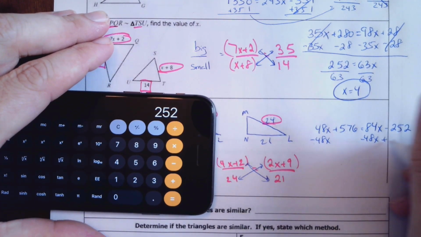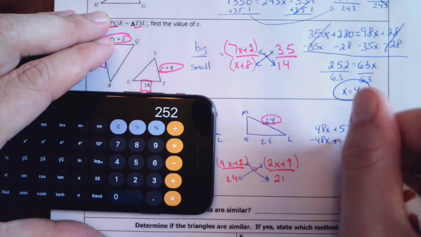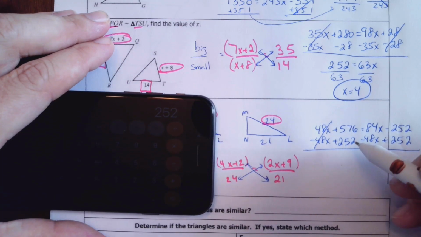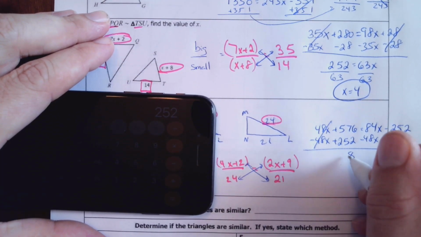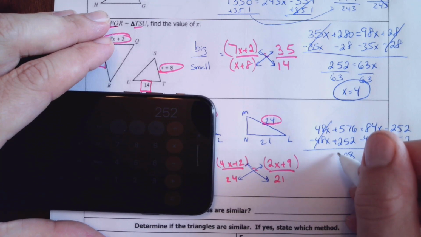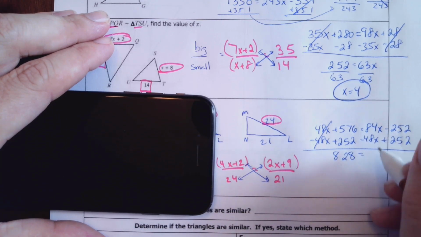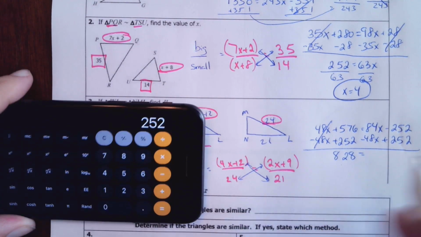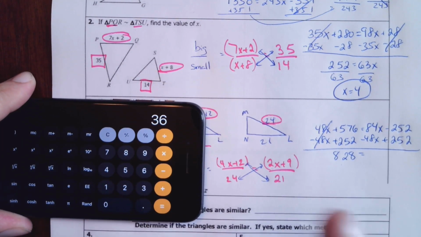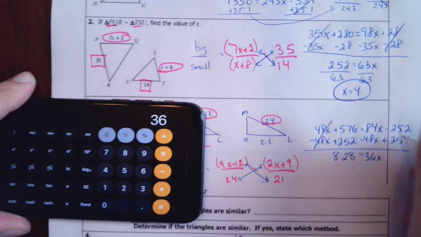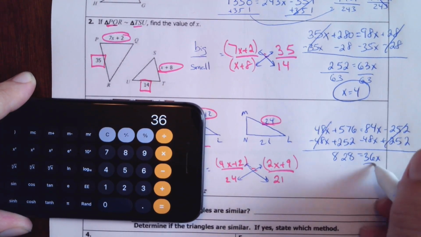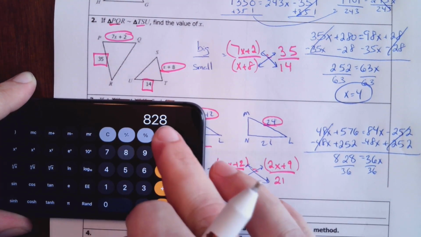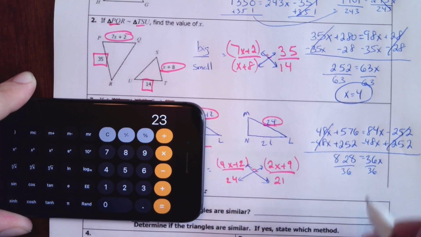And again, to save myself some time, I'm going to go ahead and do the other one as well. All right, straight down. So 48, that's there. 8, 12, 828 is equal to 84 minus 48, 36x, and that makes 0. So we're just going to divide by 36. So 828 divided by 36 is 23.